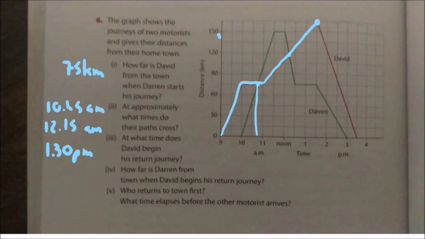How far is Darren from the town when David begins his journey home? When David begins at 1:30, how far is Darren from his town? Well, 1:30, go up to Darren's graph, go across, and he's 75 kilometres. And who returns to town first?